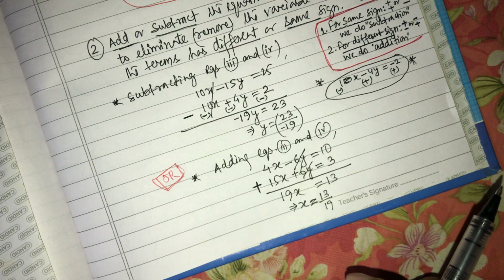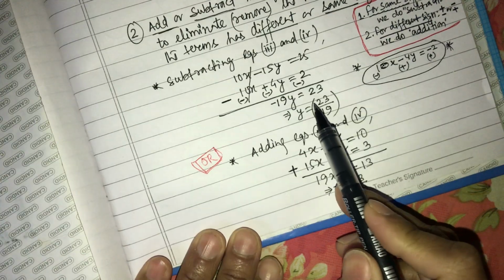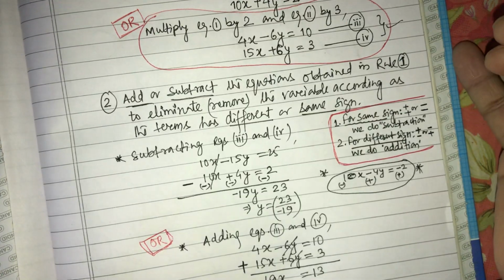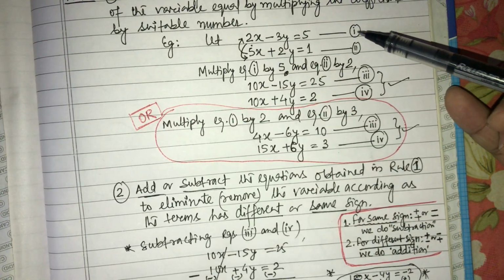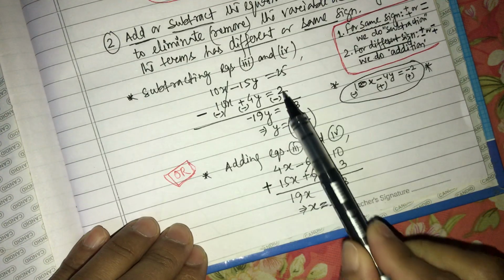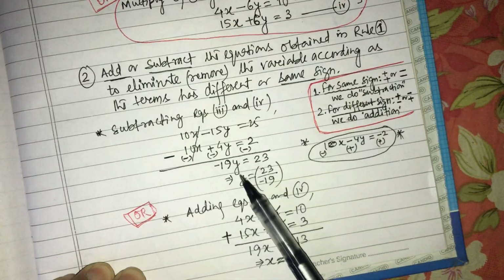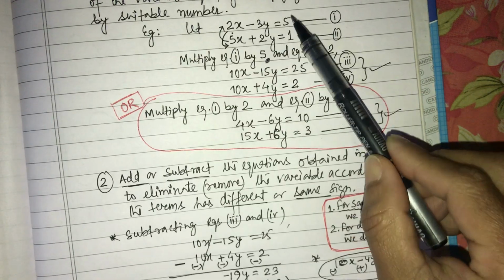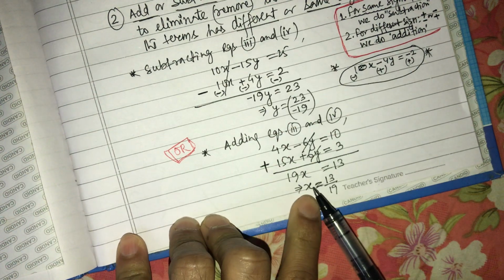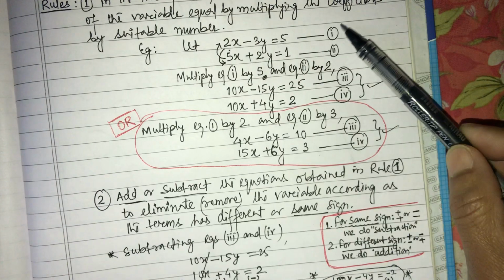Now rule number 3, when we talk about the third rule, there this obtained value of whatever variable, whether it's y or x, we can substitute in any of these equations, the main equation 1 or 2. Okay, not 3 and 4. Now if I go for this option, I got y as this. So I'll substitute this value of y in one of these two equations. Any one you can substitute. And if I go for the second option, where the value of x 13 by 19 was obtained, I can substitute in any of these two.